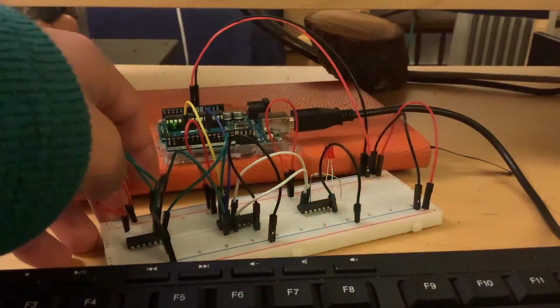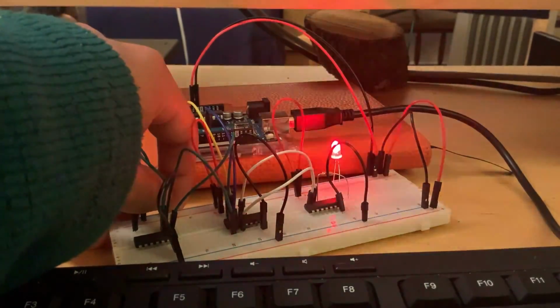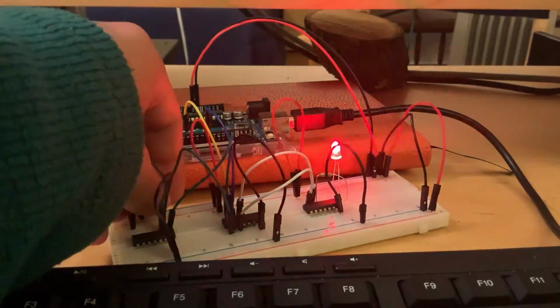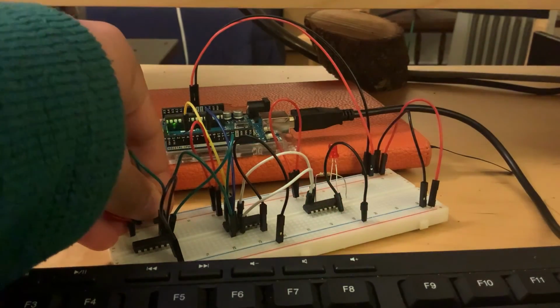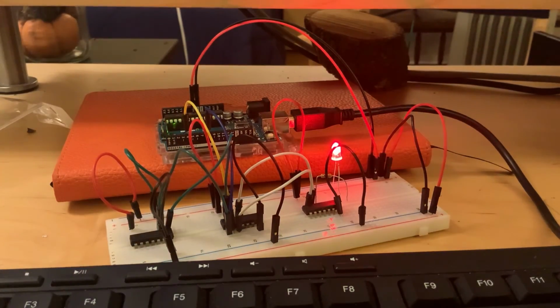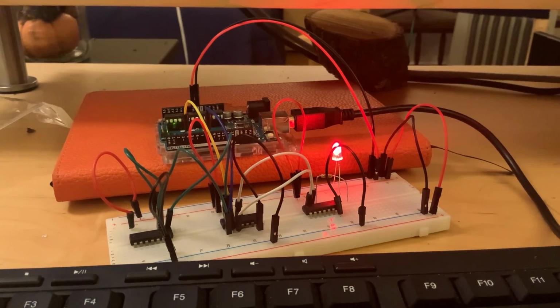Here we have our LED blinking at 10 Hertz, aka 1 cycle every 0.1 seconds. Now we'll use the selector to select 0.5 Hertz, which is 1 cycle every 2 seconds. We've done this using 2 if statements and the millis function.